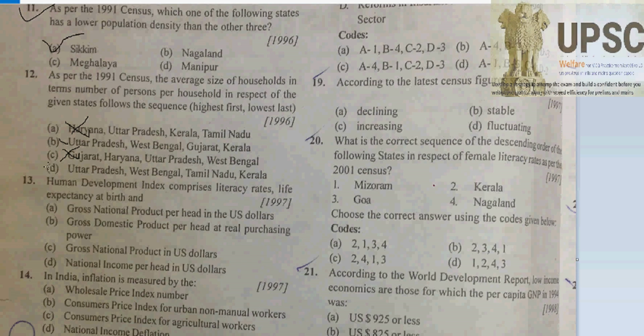So which one is going to be the answer for 12? Uttar Pradesh, West Bengal, Gujarat and Kerala. As we know, there is a confusion between Tamil Nadu and Kerala. Of course, Kerala has a lower population, so that's why we have to give priority to B.